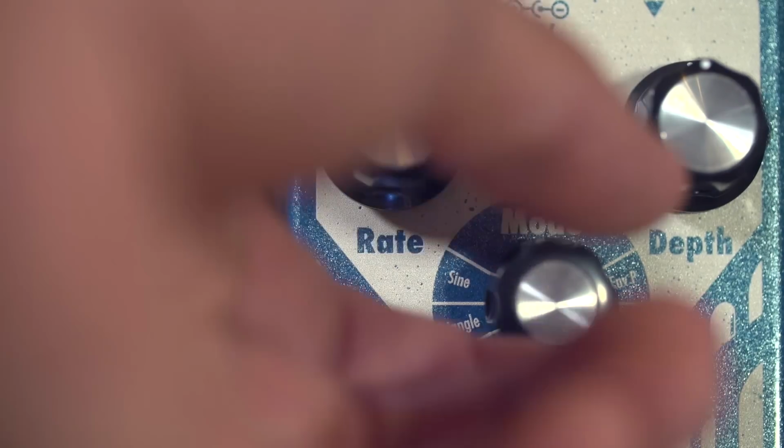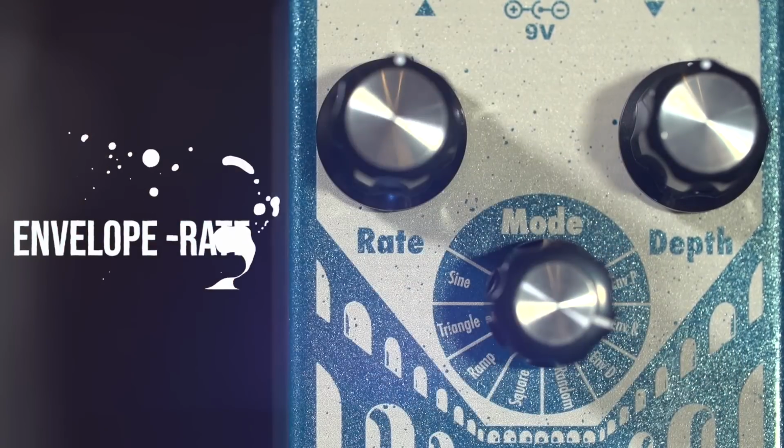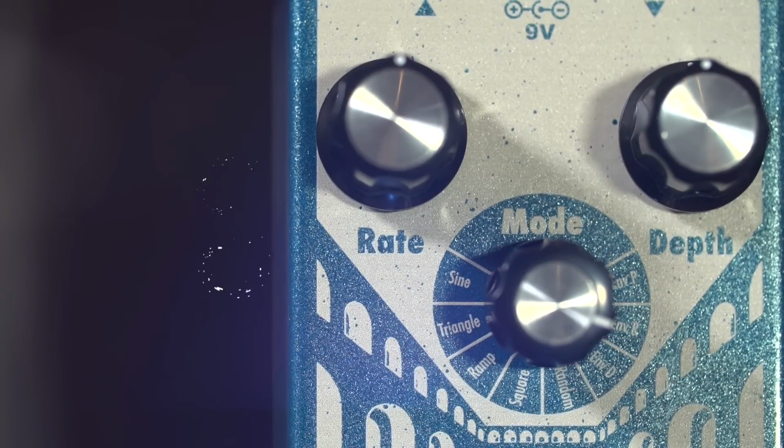So the next mode we have is envelope controlled rate. Now in this mode, the input level, or pick attack, will control the speed of the modulation. So play harder for faster and softer for slower.